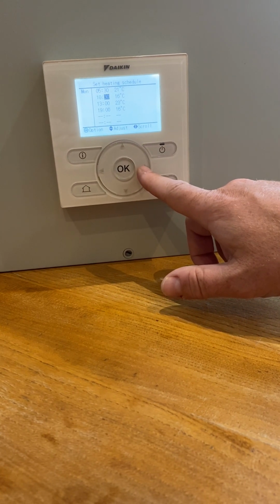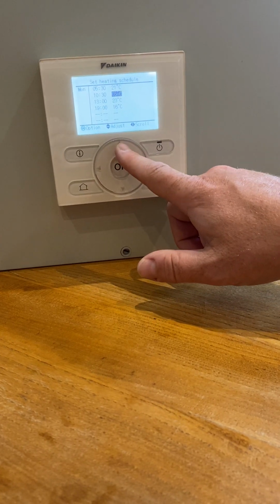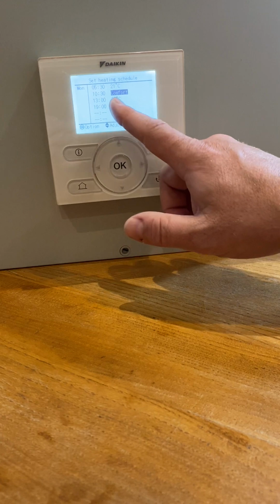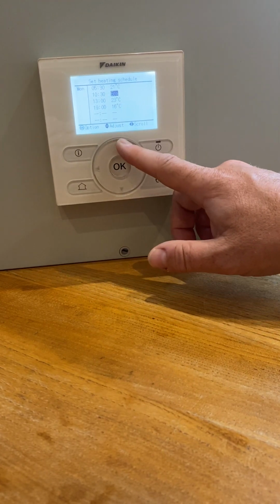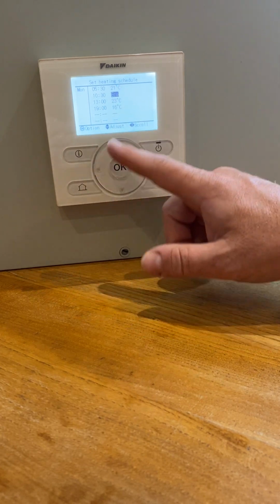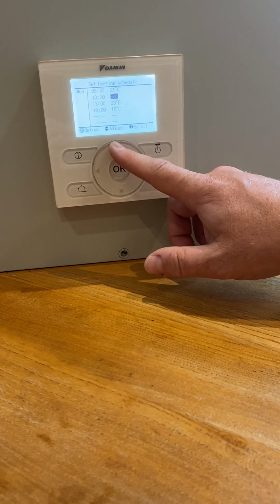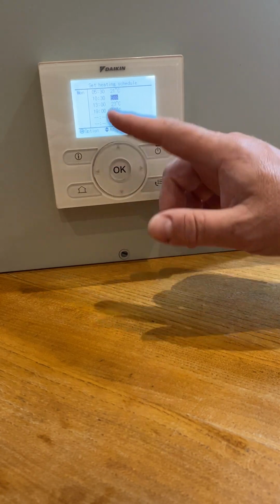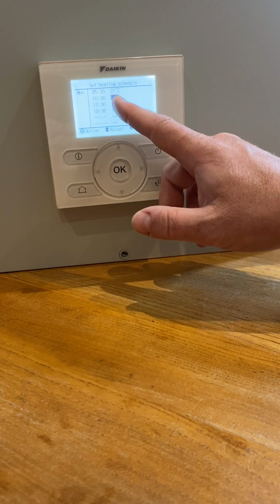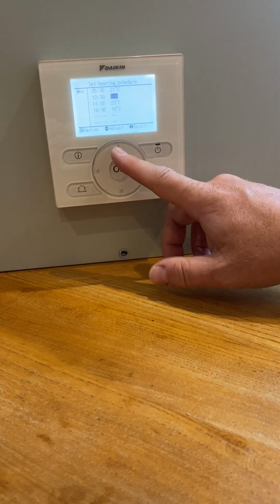I'll just come across. Like I say, if I want to alter any of these, it's up or down to alter them. You'll notice these 2 words flashed up there, comfort and eco, and they're our preset settings, which I'll show you in just a second when I finish here. The aim of that is to make it easier: instead of going back and here to alter the temperatures, you just go to your preset settings and alter the temperatures there. Like I say, I will show you that in a second.